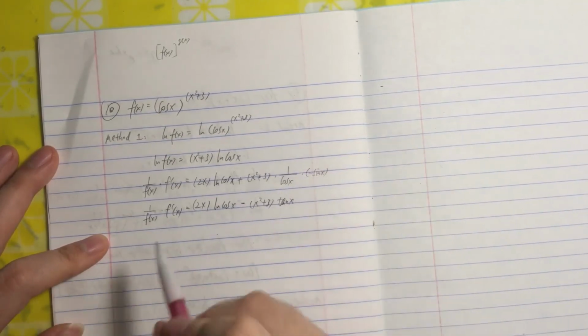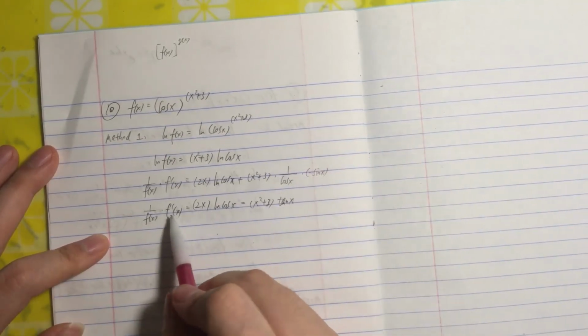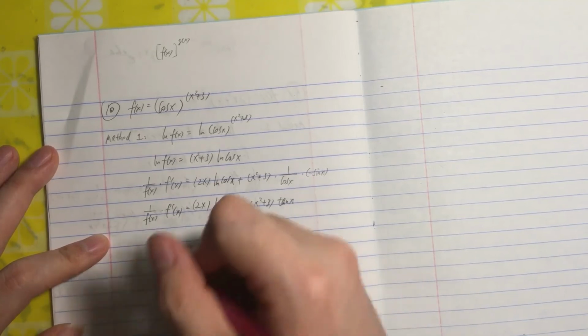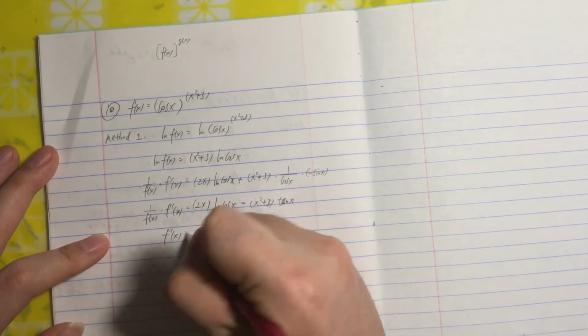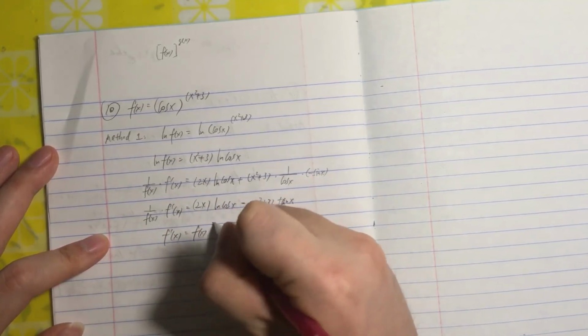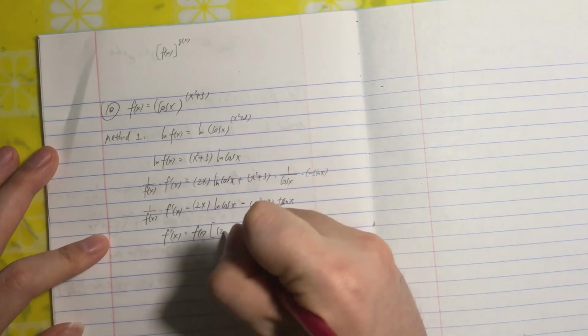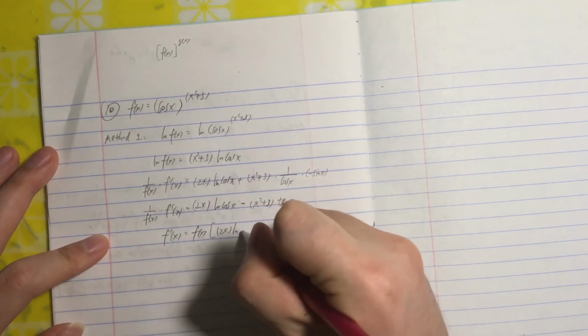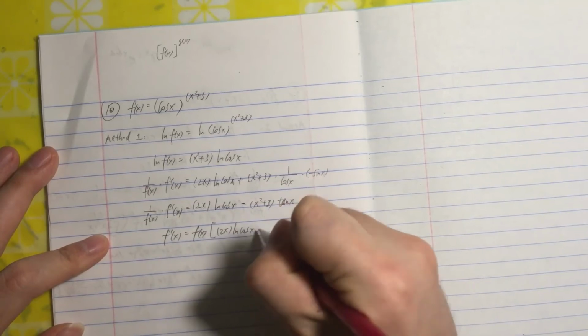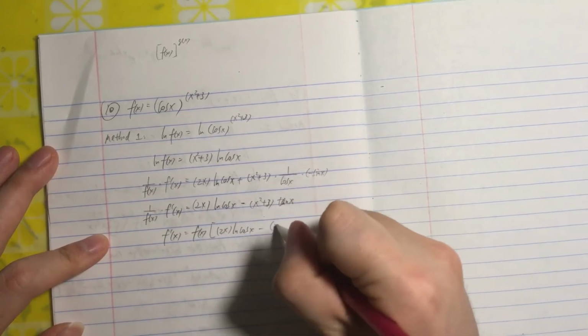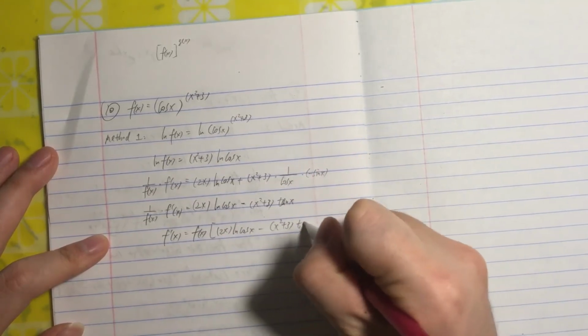Then, in order to get f prime by itself, I multiply f of x to both sides. I get f prime of x equal to f of x times 2x Ln of cosine x minus x squared plus 3 times tangent x.